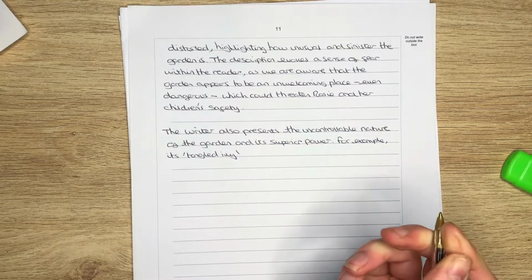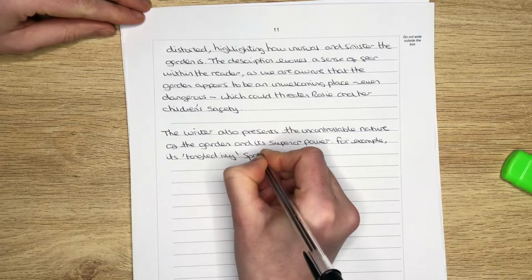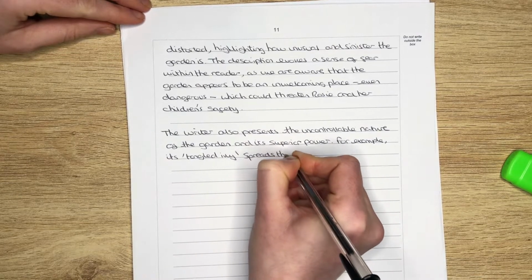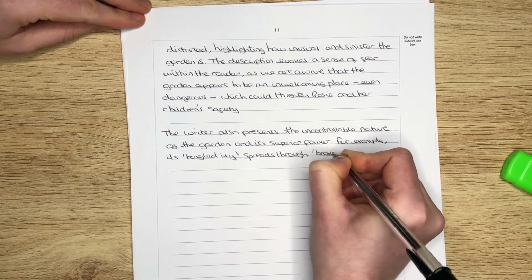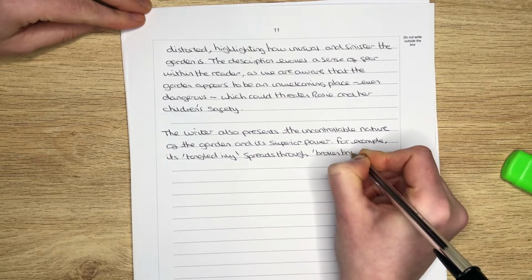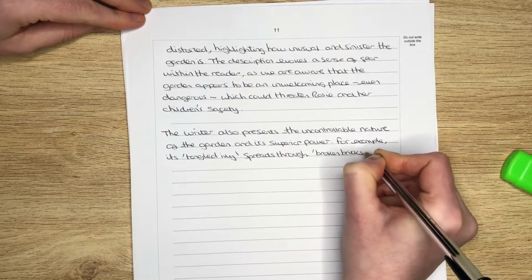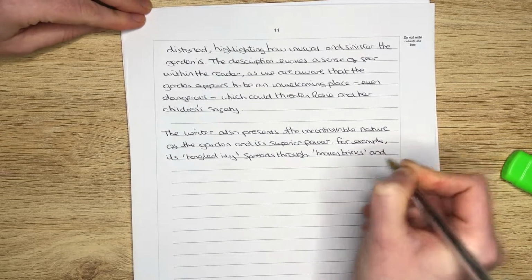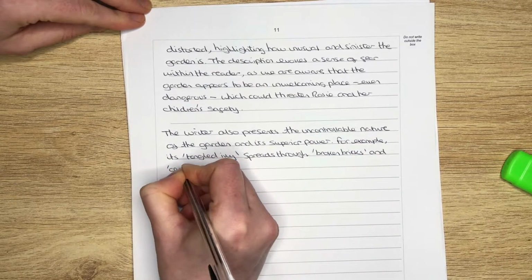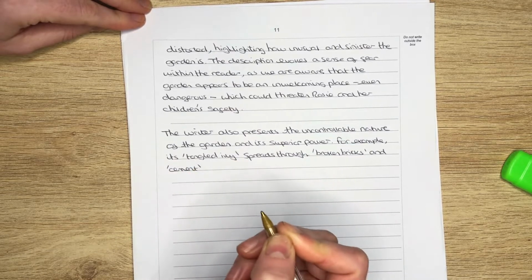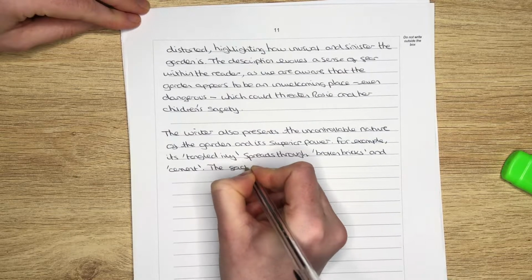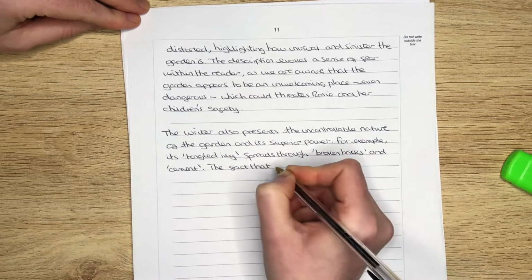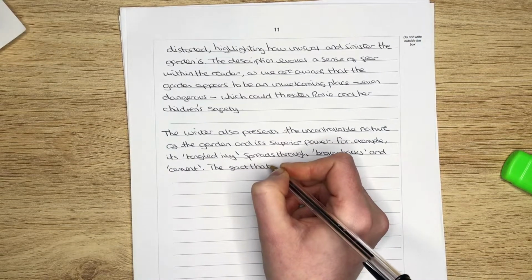It's tangled ivy spreads through broken bricks and cement. Again, I want to talk about the fact that it's able to get through these substances.